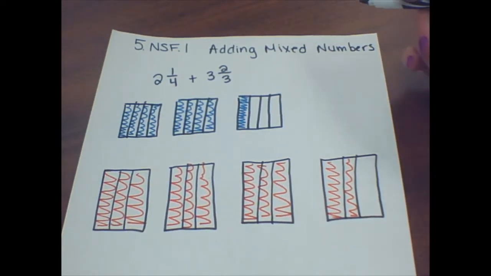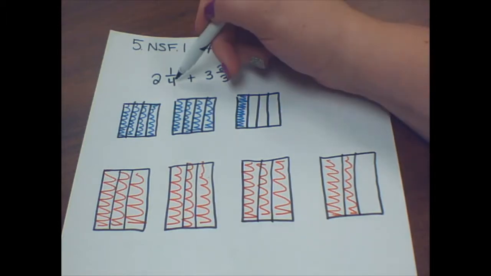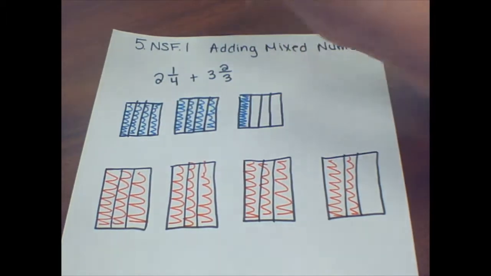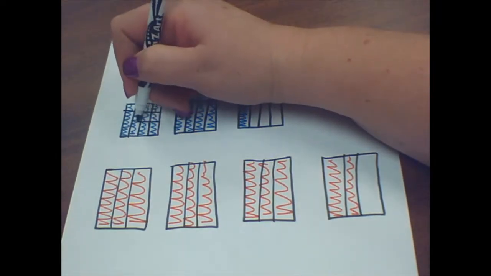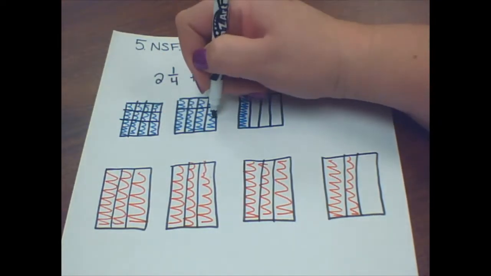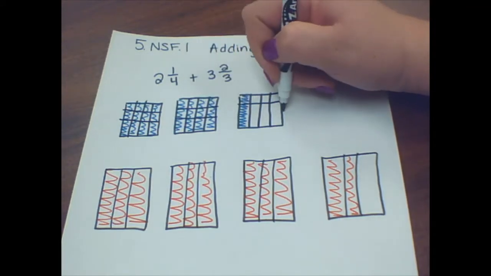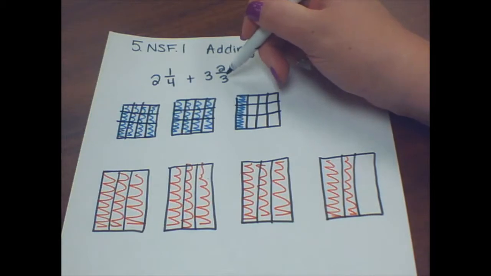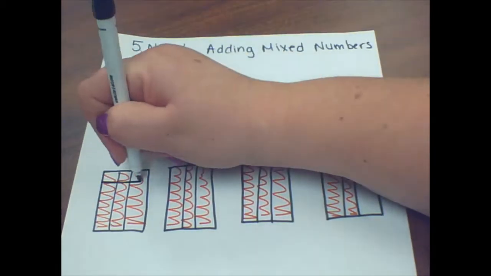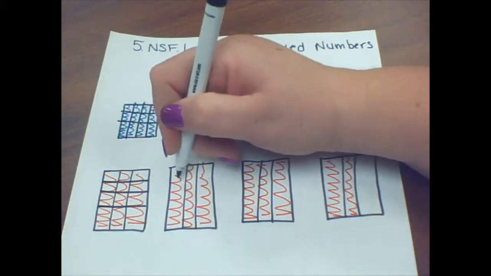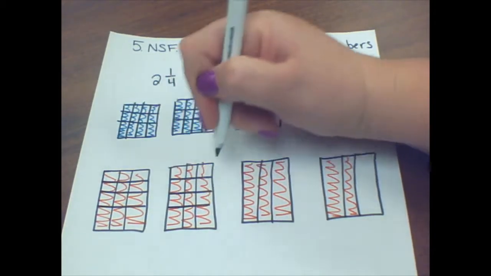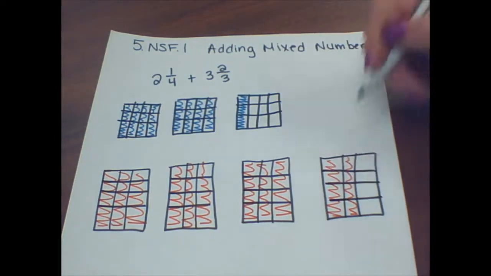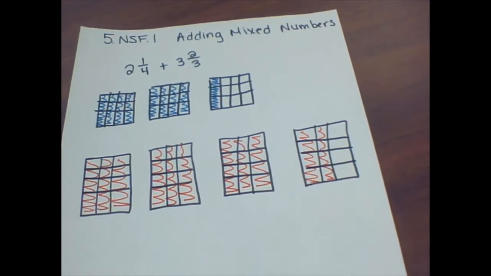Just like adding fractions before, we need to split these fourths now into thirds. So I'm going to take these and split it 3 ways. Okay. And I'm going to take these thirds and I'm going to split them 4 ways. Okay. Looks good so far, right?